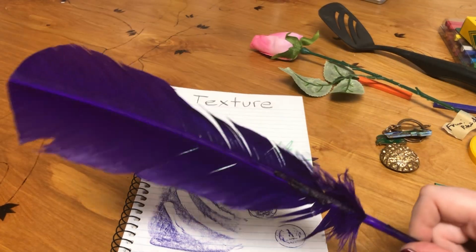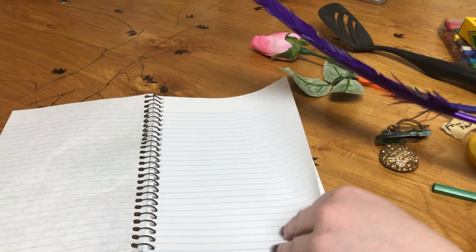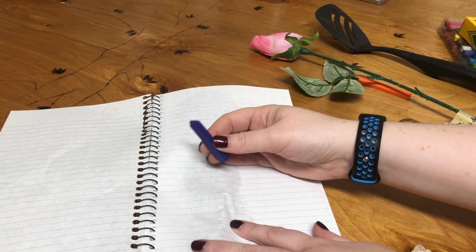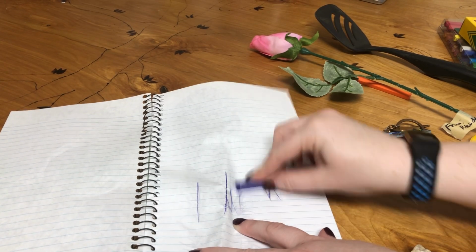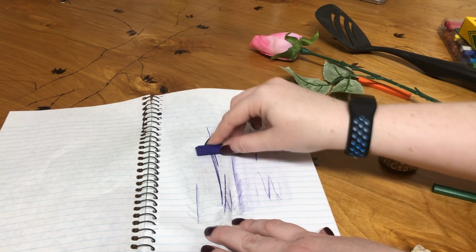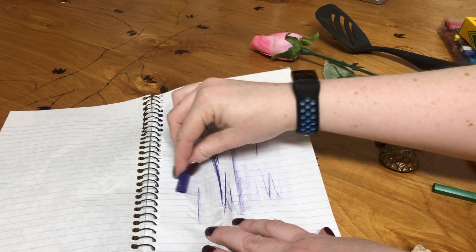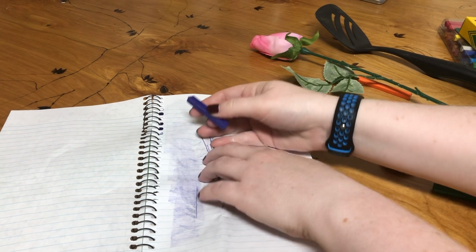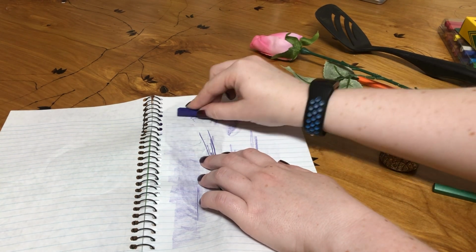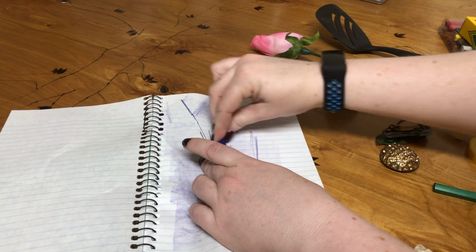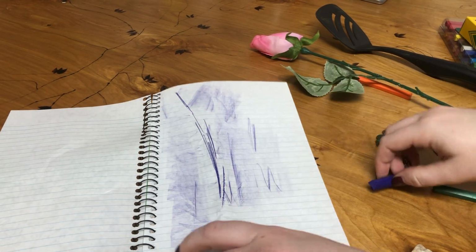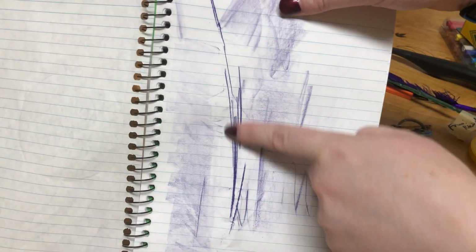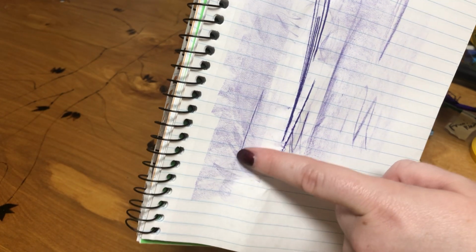I'm going to switch to another paper because I want to do my feather and it's kind of big. So I'm going to put my feather under there. And since my feather is violet, I'm going to use my violet stick. The line's showing up where the middle of the feather is. I wonder if anything will show up where the fuzz of the feather is. Let's look. So here's my feather. The line showed up for the middle of the feather and kind of a little bit where the fuzz is.